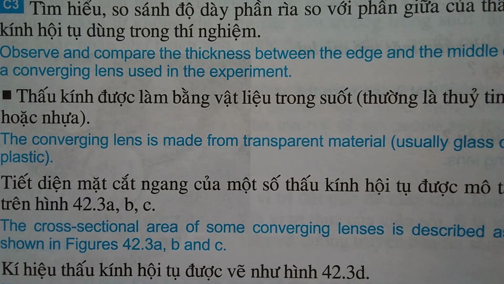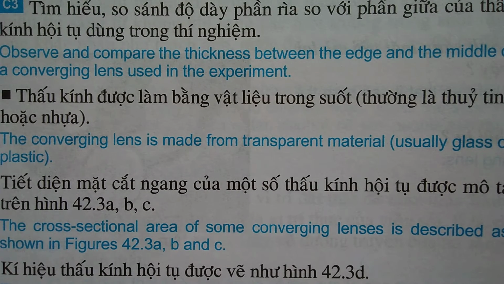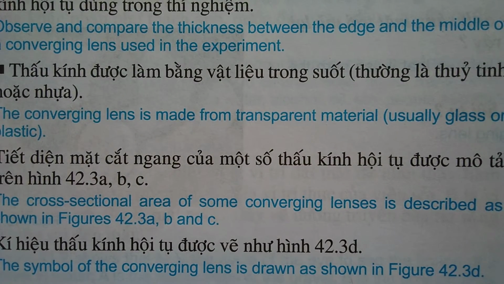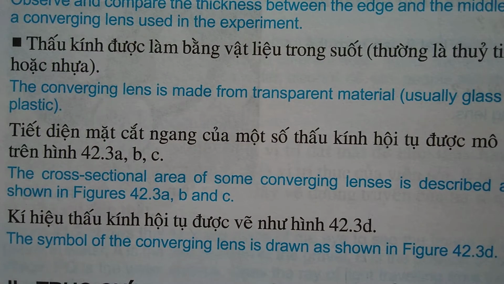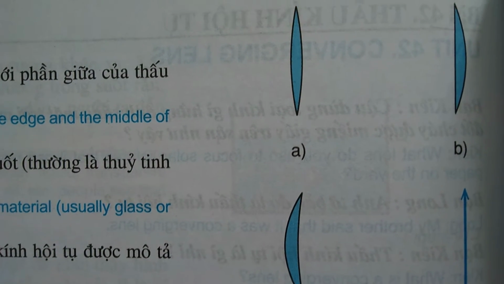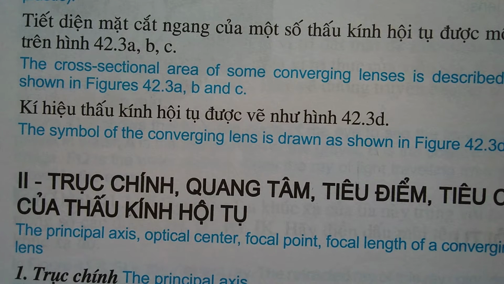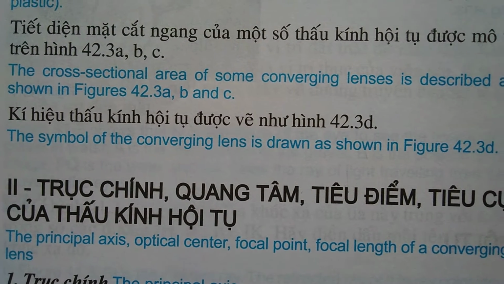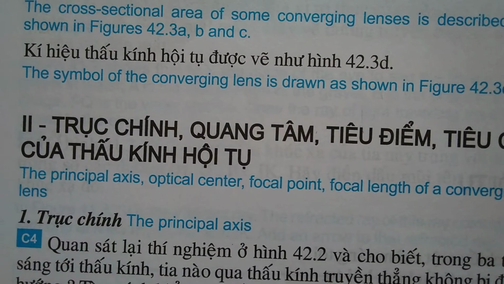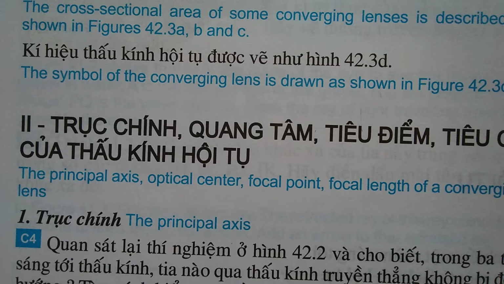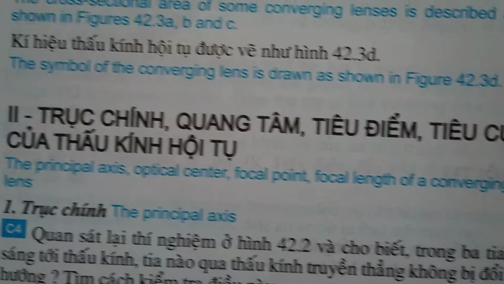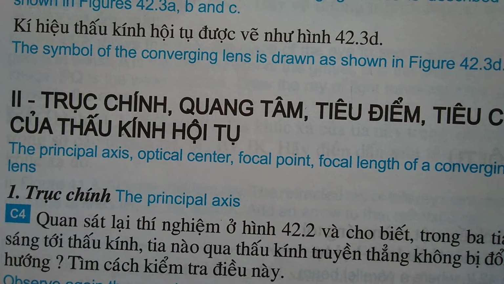The cross-sectional area of some convergent lenses is described as shown in figure 42.3 ABC. The symbol of the convergent lens is as shown in figure 42.3D. The principal axis, optical center, focal point, focal length of a convergent lens.